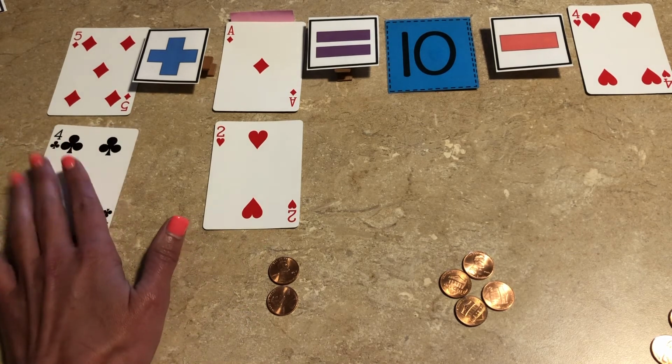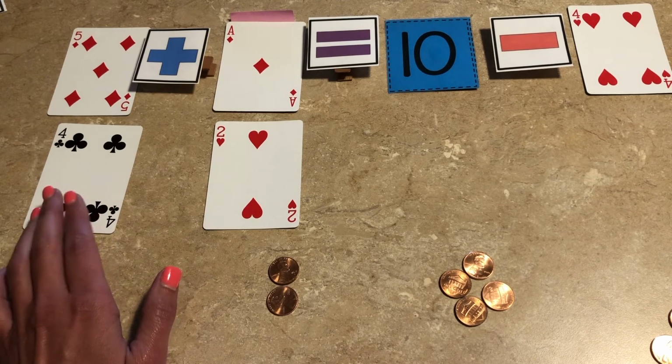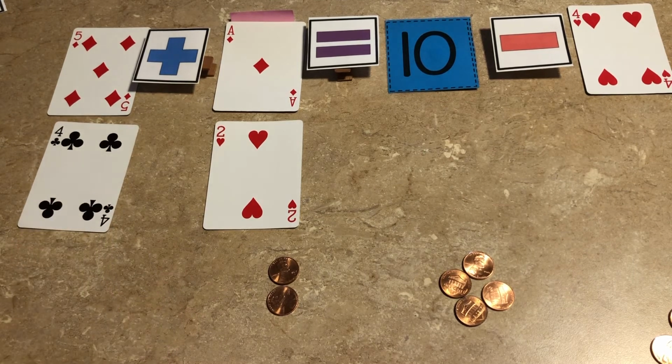Awesome job. All right, boys and girls, well, this was a fantastic math lesson. I am so proud of you for building upon your skills of addition and subtraction, not only just by finding different combinations of numbers to make 10, but really starting to understand the relationships between numbers, right?